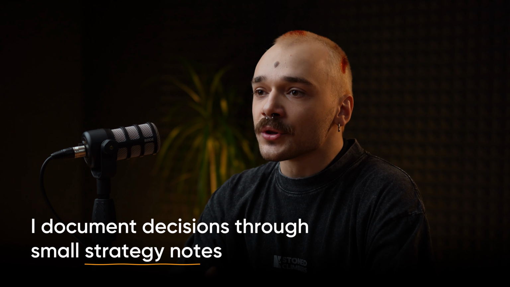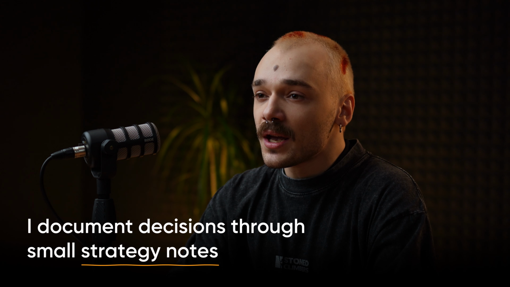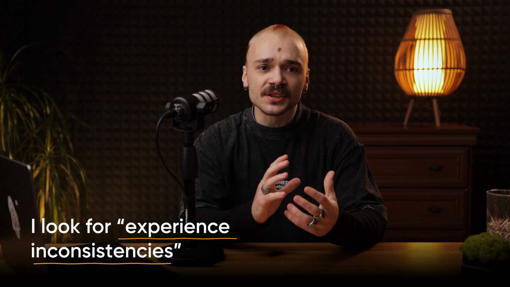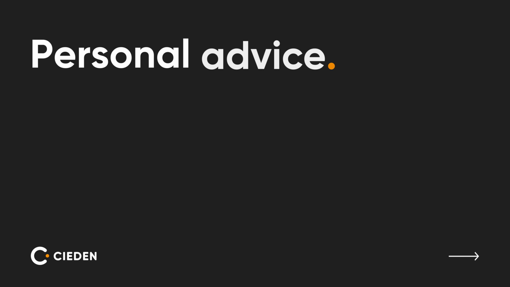I document decisions through small strategy notes, not big PDFs, but compact info sections inside Figma or Notion. These notes keep the entire team aligned. I look for experience inconsistencies. Even small UI misalignments reveal deeper inconsistencies in strategy. And this is why UX strategy is not a one-time artifact. It's something you live through every design day.